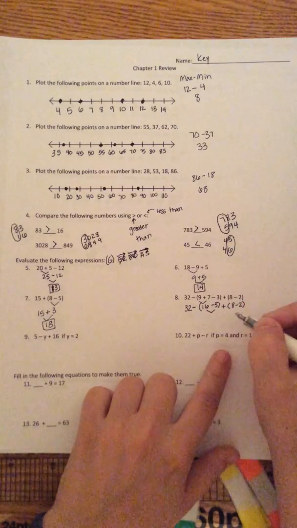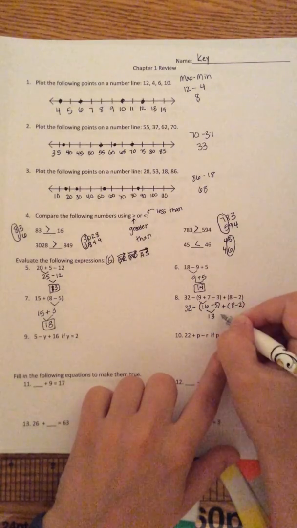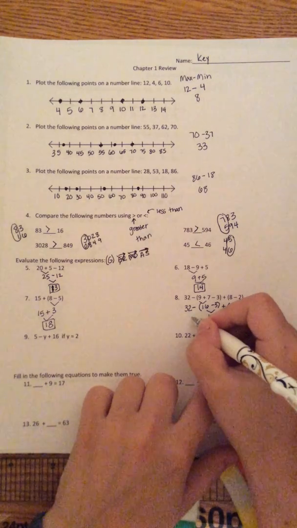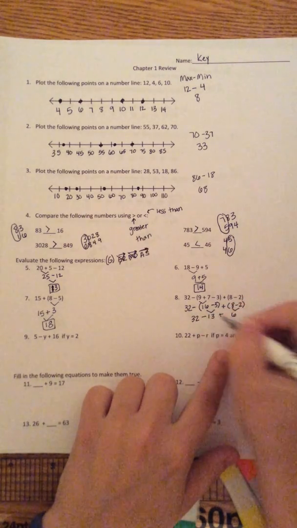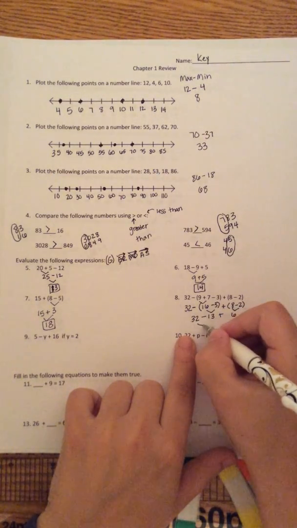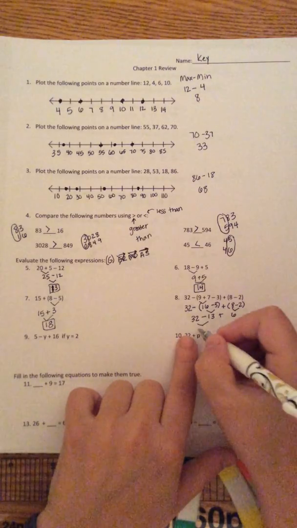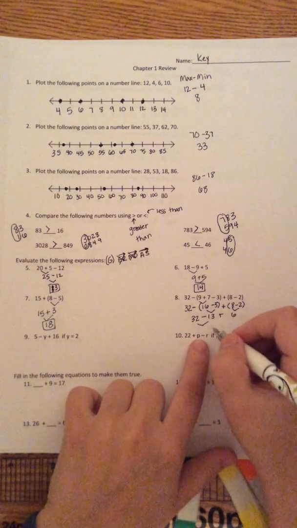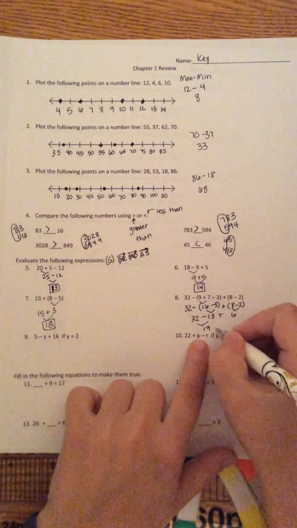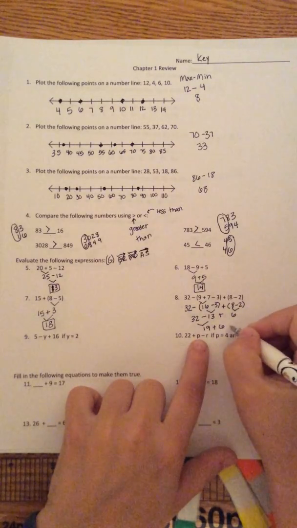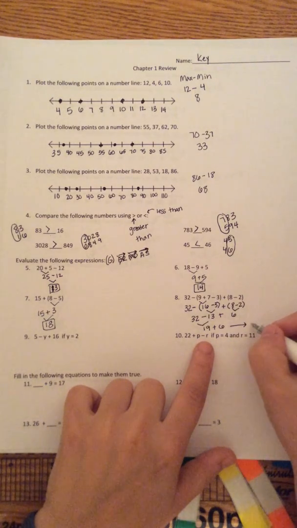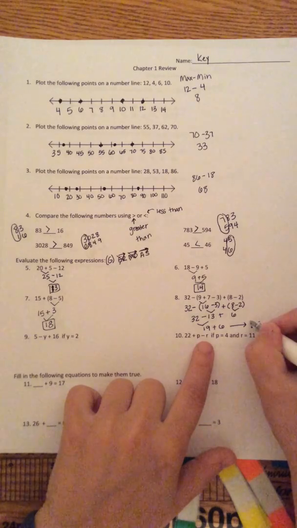So 16 minus 3 is 13. And 8 minus 2 is 6. Don't forget about that 32. Now I'm going to add and subtract left to right. So 32 minus 13 goes first because it's on the left side. So 32 minus 13 is going to be 19 plus 6. I ran out of space, so I'm going to write it over here. And 19 plus 6 is 25.